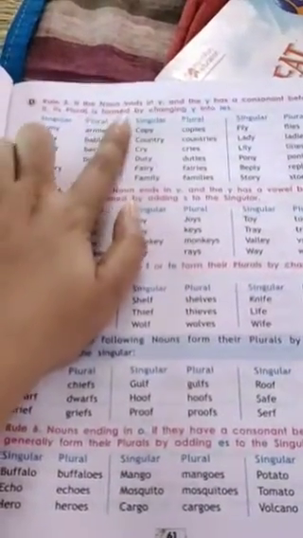So let's move on. Children, moving on, rule number 3. If the noun ends in y and the y has a consonant before it, its plural is formed by changing y into ies.